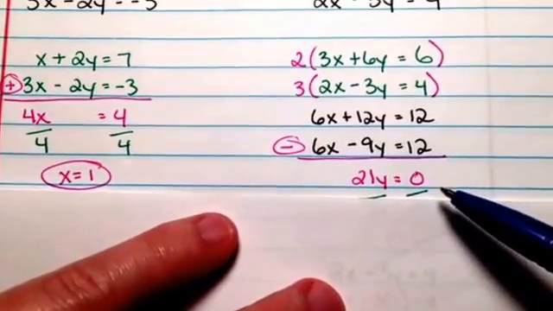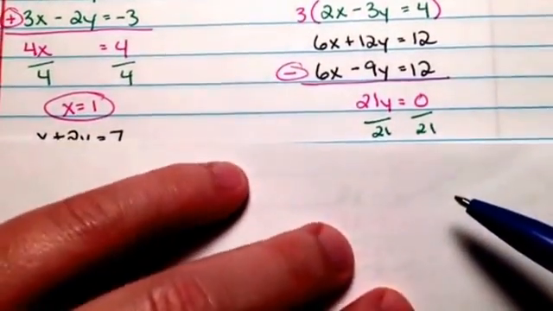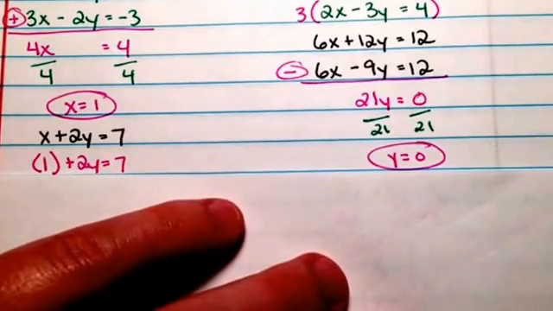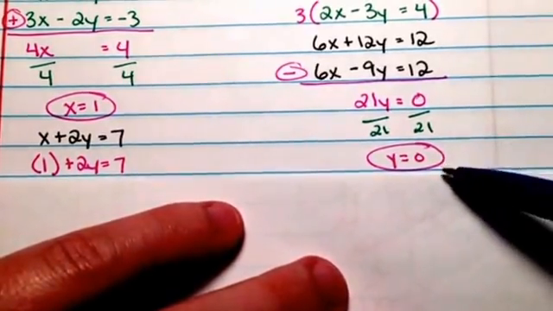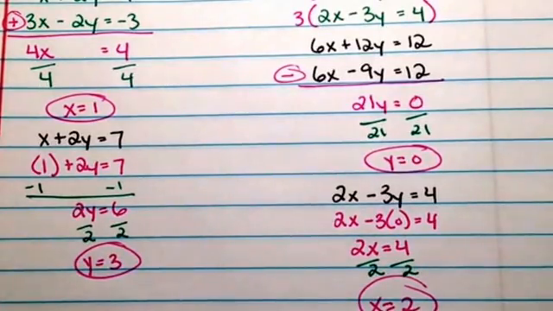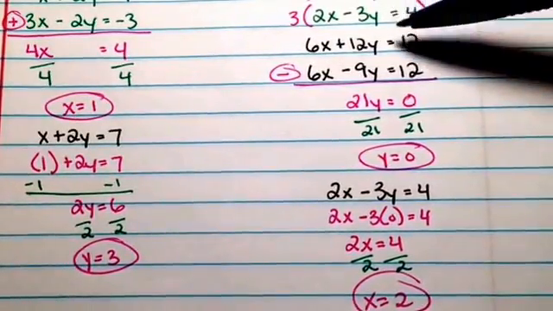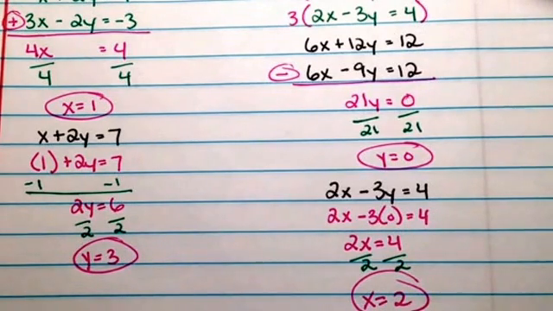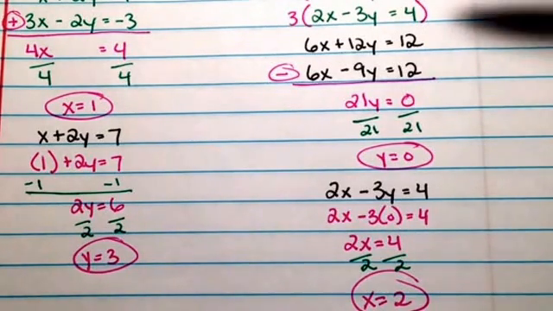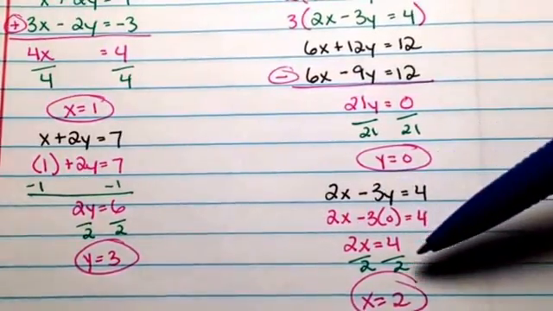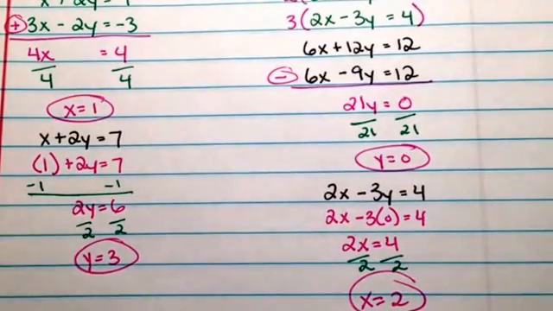Solve the equation. Divide by 21, 0. Anything divided by 0, or 0 divided by anything is 0. So plug it back in. Either one of the original equations. No, we do not need to use these new equations. We can use one of the originals. You can honestly use any of the 4, the 2 originals or the 2 new ones. So anyway, you go ahead and you plug that back in. You solve that equation. We get x equals 2. And so the solution there is x is 2 and y is 0.